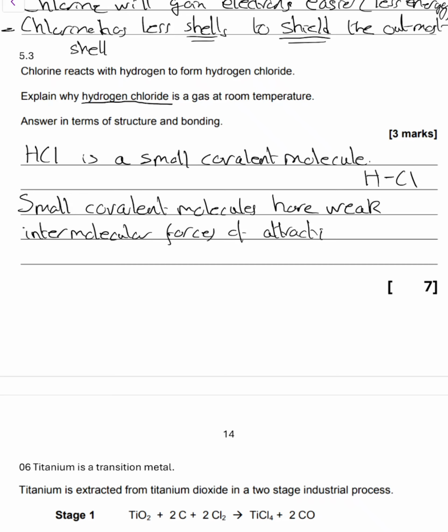A lot of people will go ahead and say that it has weak covalent bonds. This covalent bond between hydrogen and chlorine is very strong and takes a lot of energy to break, whereas the weak intermolecular forces between the hydrogen chloride molecules don't take much energy to break. And that's our last point. We can actually put that point down. Don't have to, but we can put that extra point down.